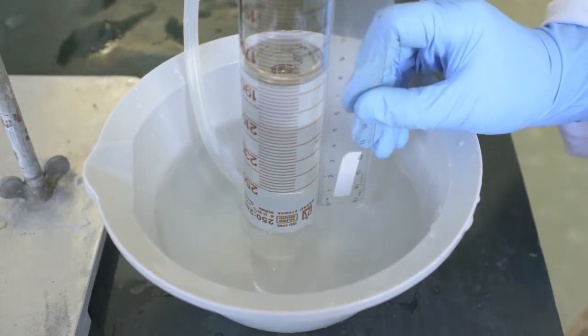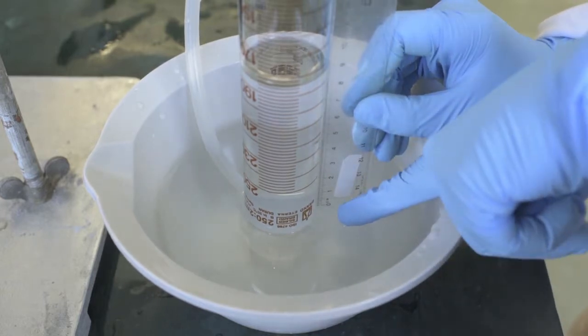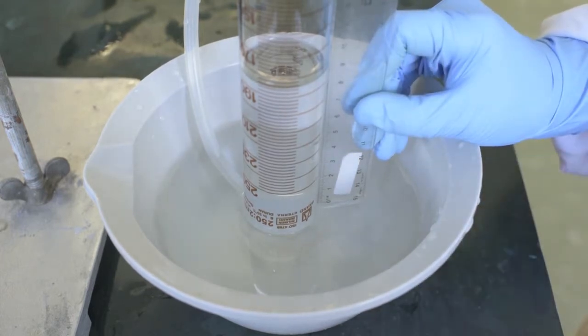To measure the height of water, use a ruler. The 0 represents the water level in the ice bucket, and the meniscus in the measuring cylinder represents the height of water measurement.